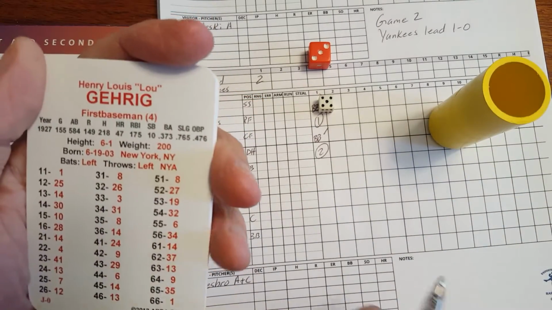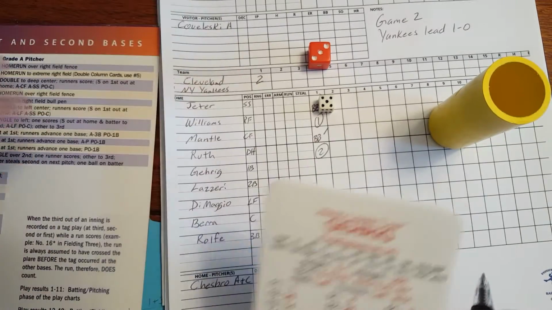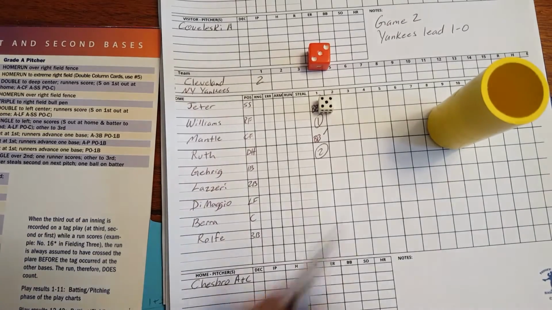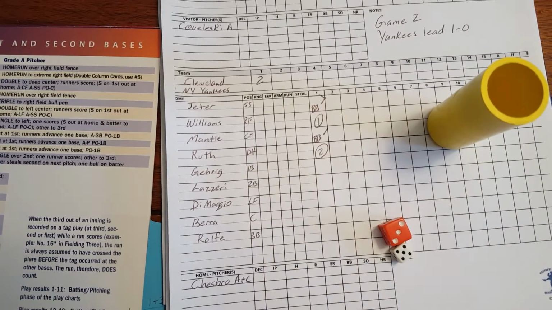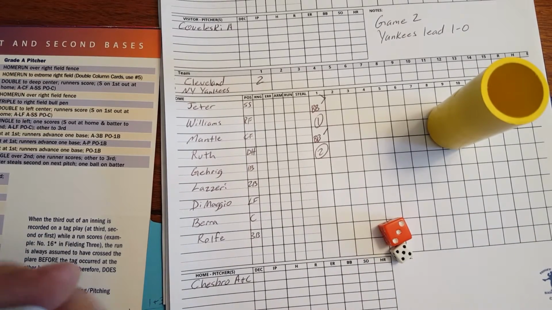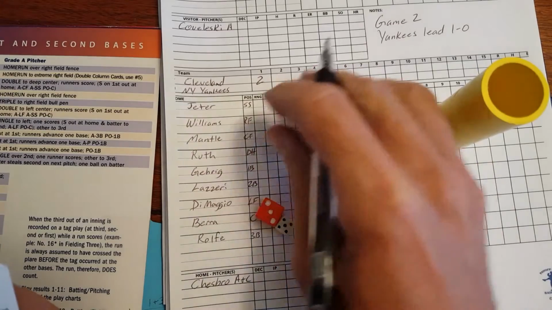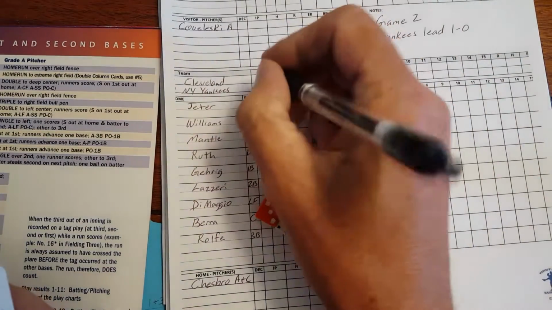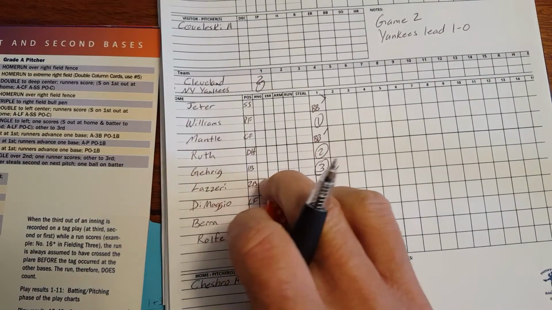35, that's a 4. That's an 8. Where was this? 36 is a 14. 35 is an 8. Why was I looking at second and third? First and second. Yeah, it is first and second. Okay, I'll get it straight here in just a second. Okay, 35, that's an 8. Out of first, grounds out to third. So 3 away. That's nothing doing for the Yankees. 2-0 Indians.